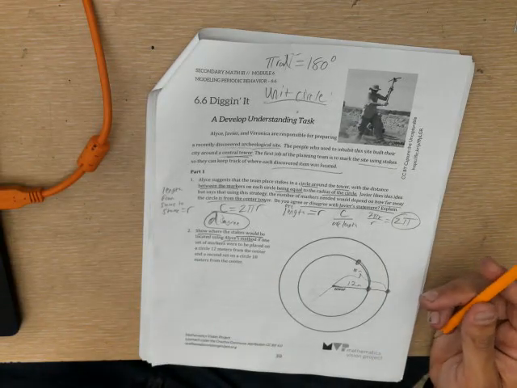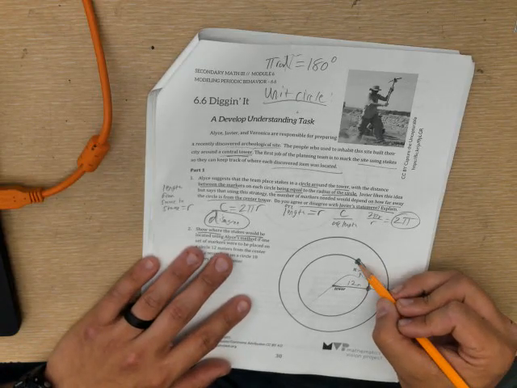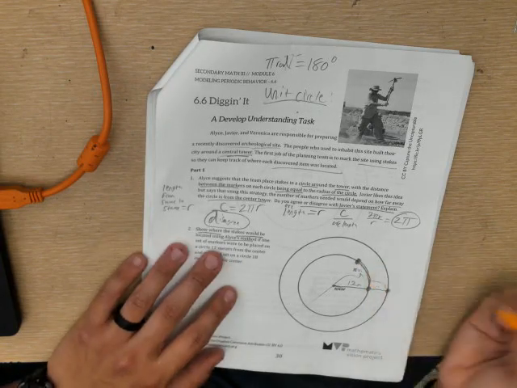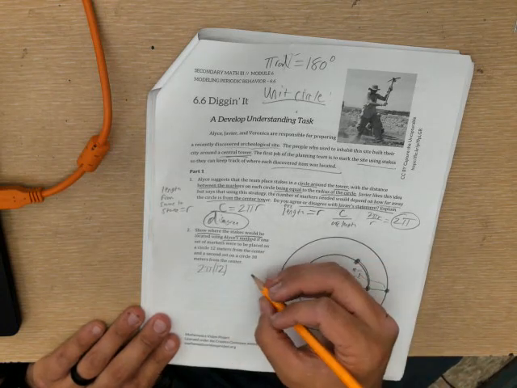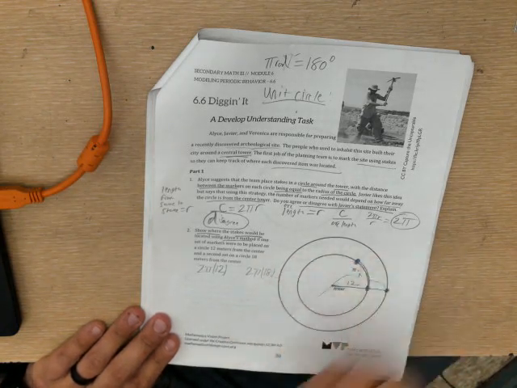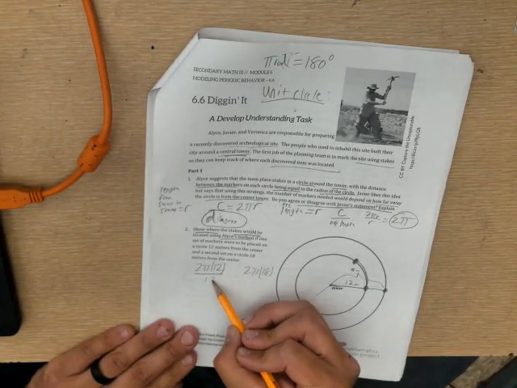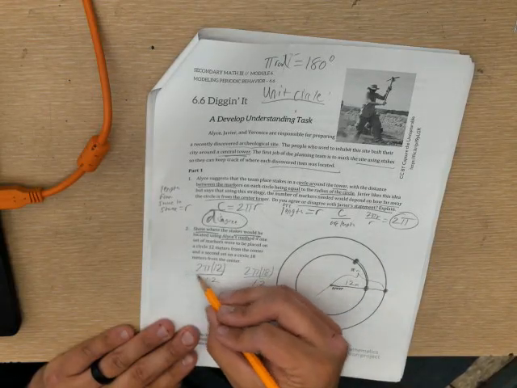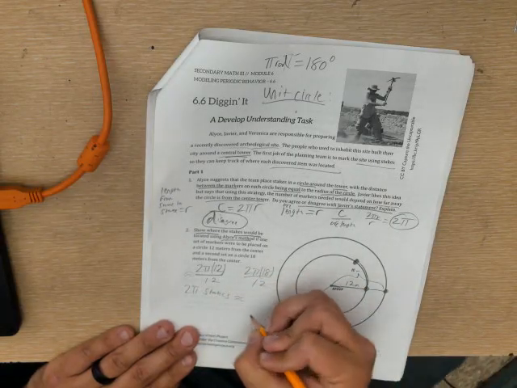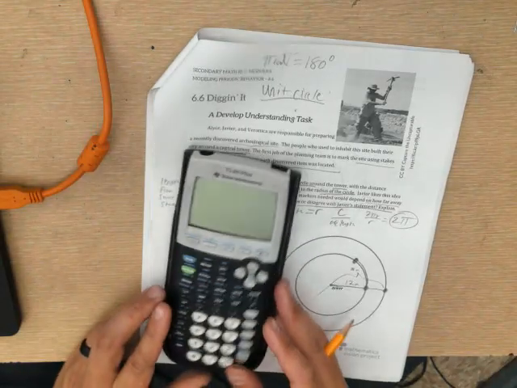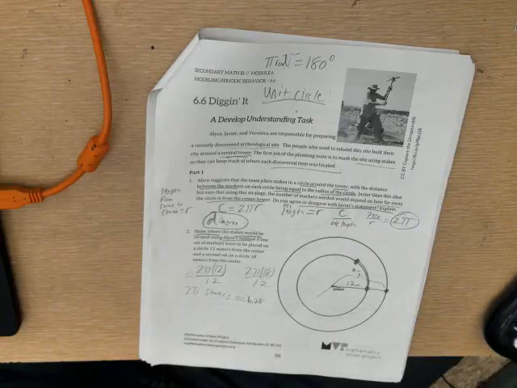So let's go 2 pi 12, and we go 2 pi 18. And we want them 12 meters apart, which means we should have around 2 pi stakes. Well, 2 pi is about 6.28, so we'll have roughly 7 stakes, right?